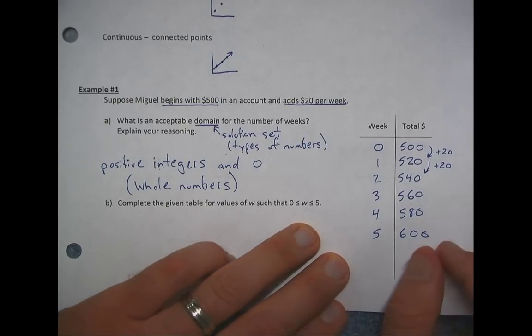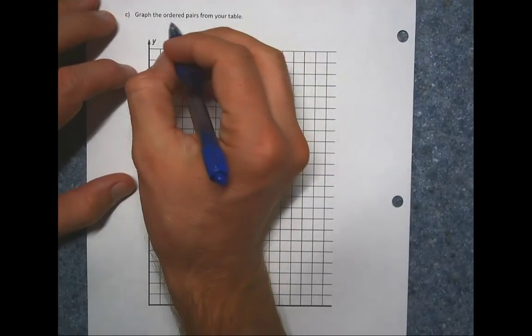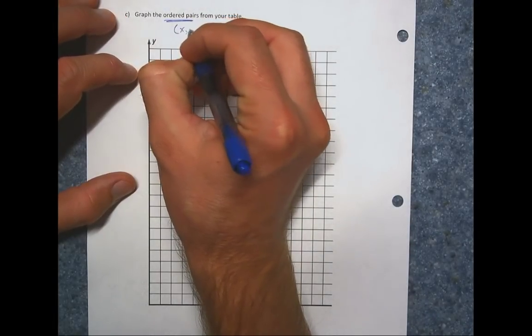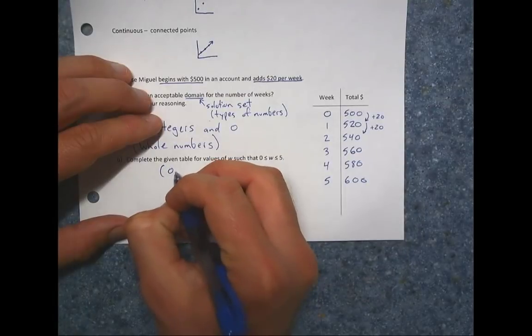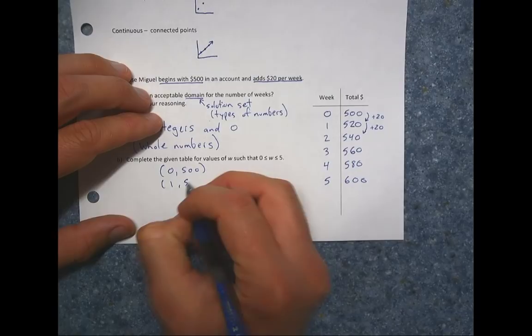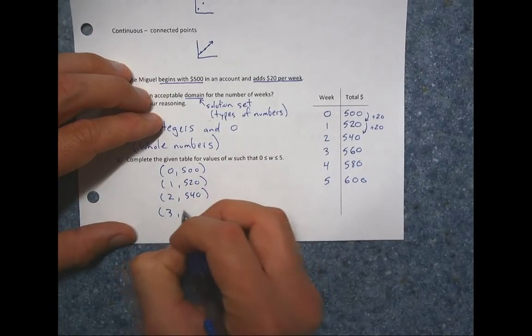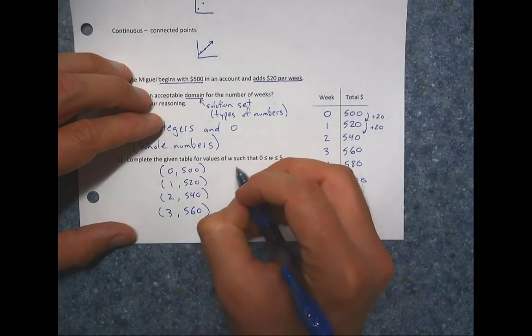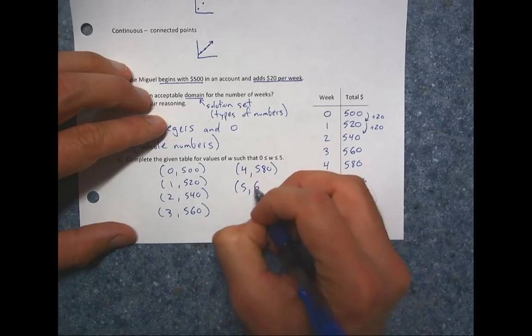So if you flip to the back now, we're going to make a graph for this. So we're going to kind of have to flip back and forth on this sheet. So we're going to graph the ordered pairs from your table. When they say ordered pairs, we're talking about the X and Y value, and you put those on your graph. So these are going to be our ordered pairs. If we were going to write them out, we've got 0, 500 coming right from here. 1, 520. 2, 540. 3, 560. 4, 580. And 5, 600.